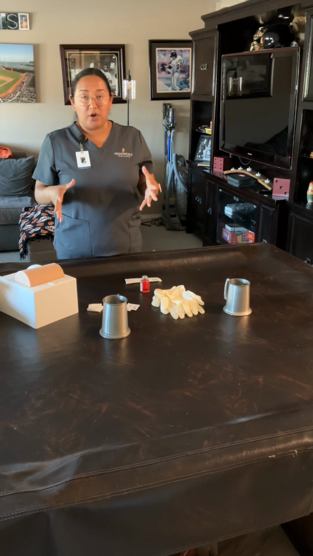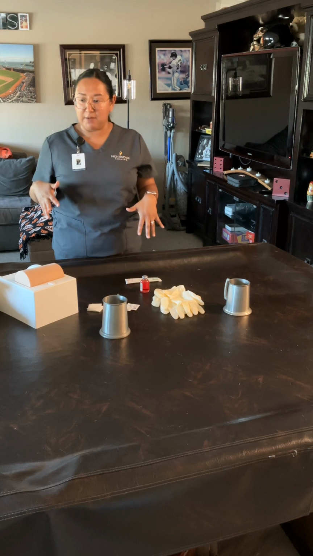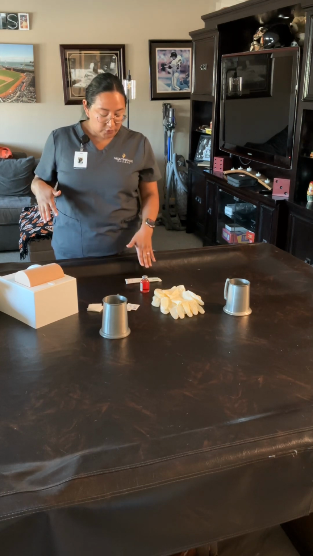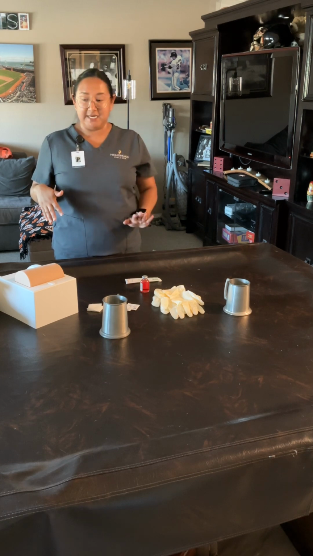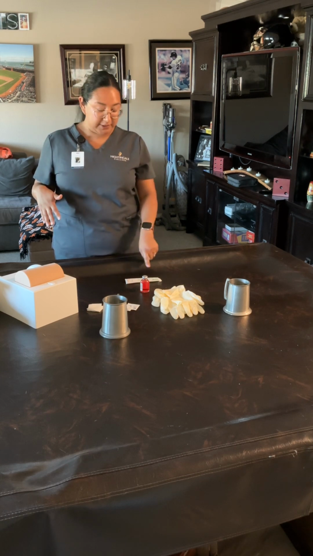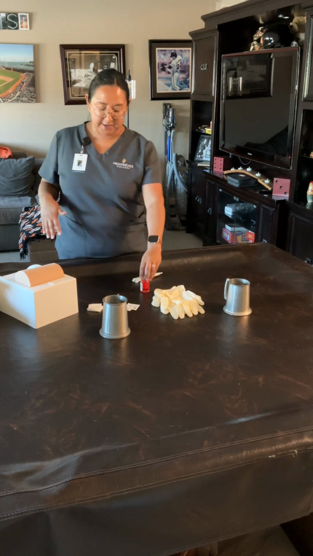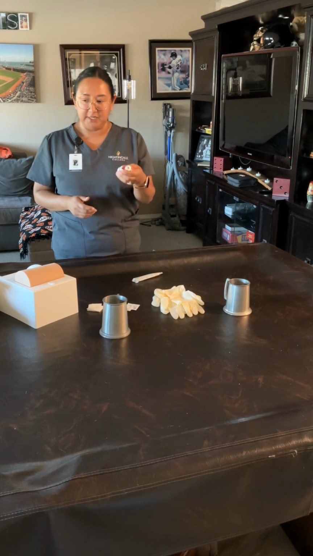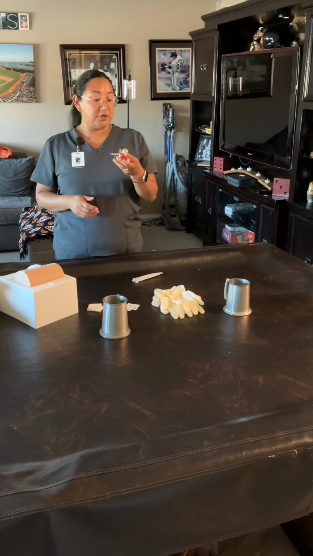So now that I've gathered all my supplies and my patient, I'll make sure that I have my needle here. It's a 25 gauge by 5/8 inch, and a 1 milliliter syringe. So I have this right here. And then my vial of heparin, it is about 10,000 units with 10 milliliters.